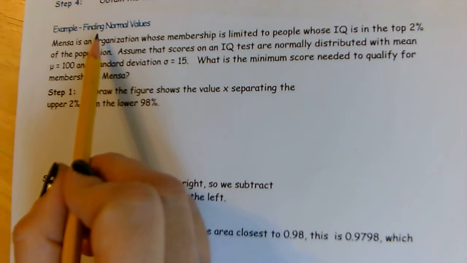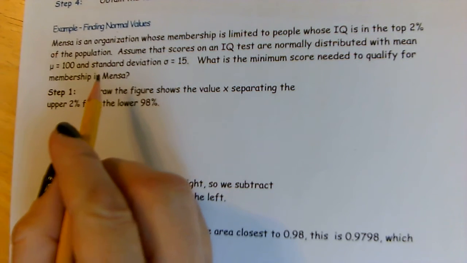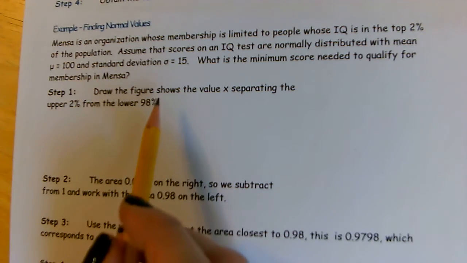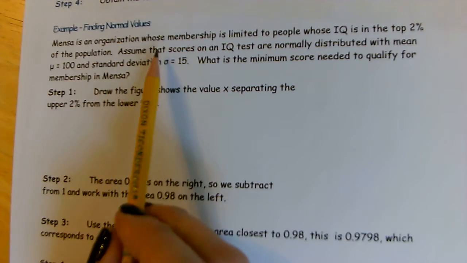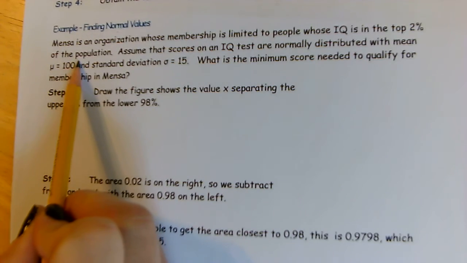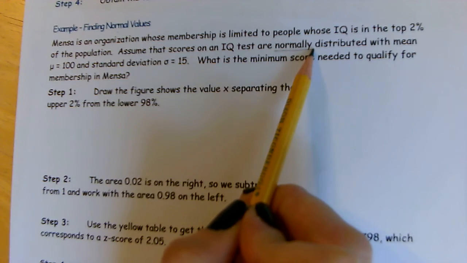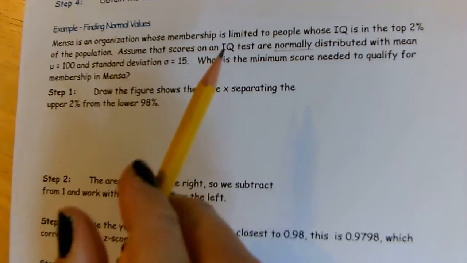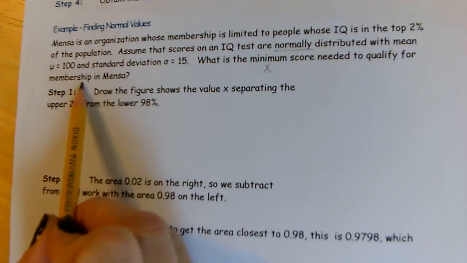So finding the normal values, or the x, in this section, what we have to add to it is now we're going to be using our yellow table to get that z-score for a given percent. So for example, Mensa is an organization whose membership is limited to people whose IQ is in the top 2% of the population. Assume that the scores on the IQ test are normally distributed with a mean of 100 and a standard deviation of 15. We're going to find the minimum score, the x, needed to qualify for membership in Mensa.